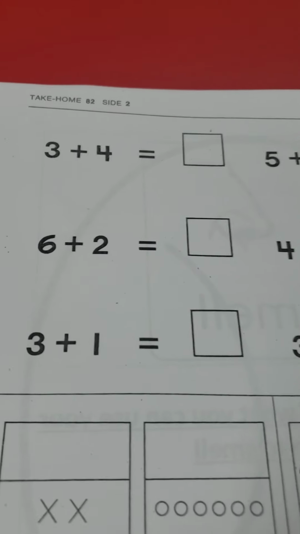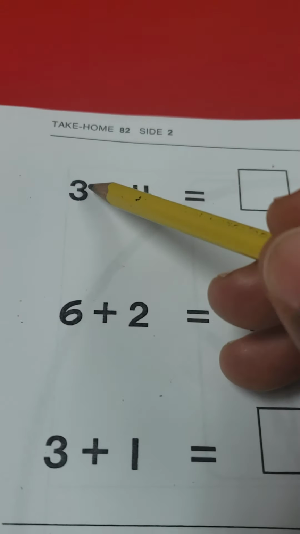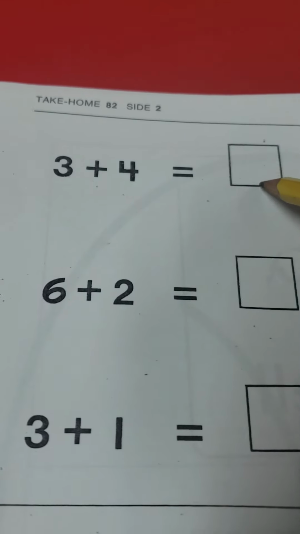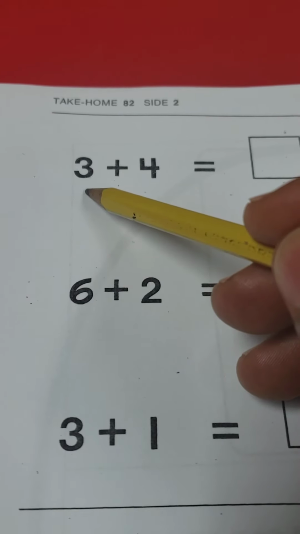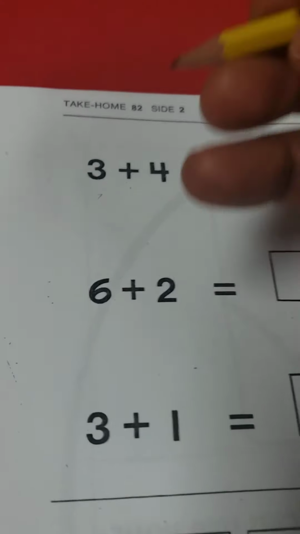All right, on this page for math, we're going to be doing our addition. Remember, we've been practicing this for a while. Let's go read the numbers. 3 plus 4 equals blank. So what you need to do is count the lines under each number, count it together and write your answer.